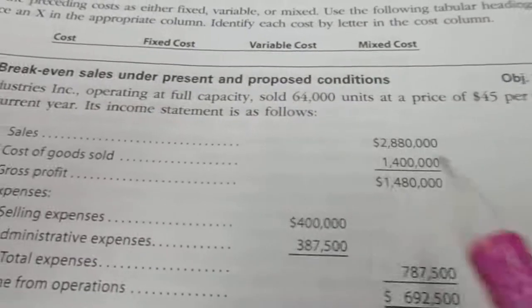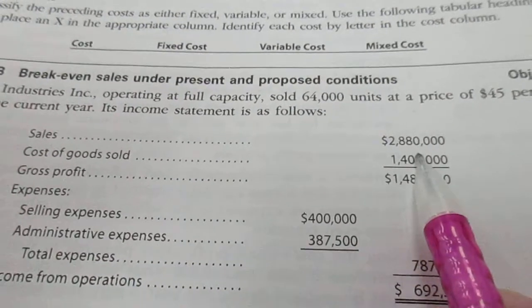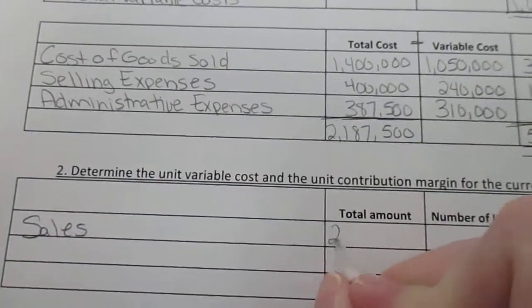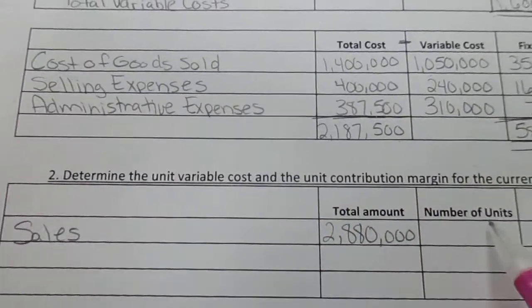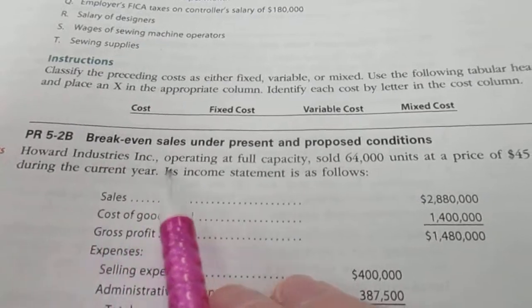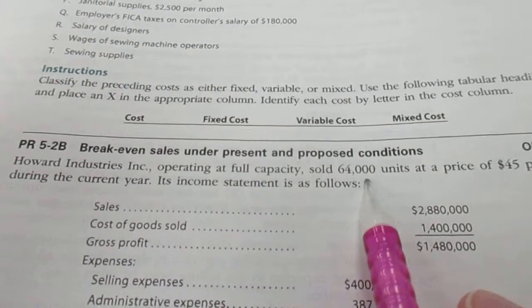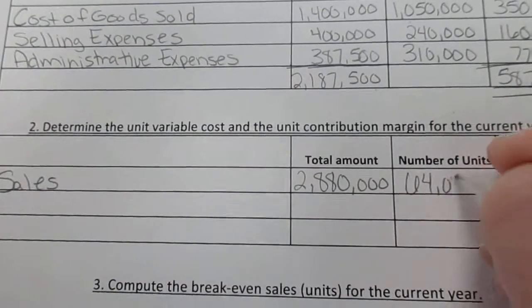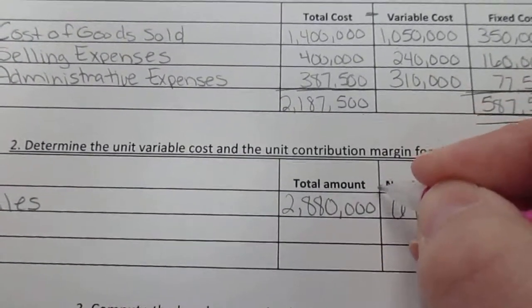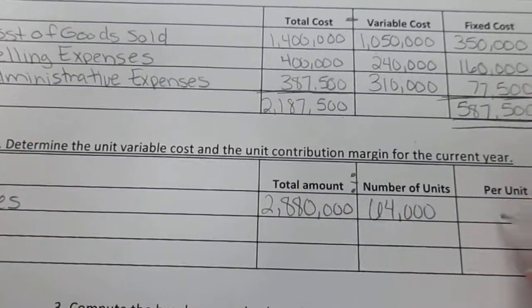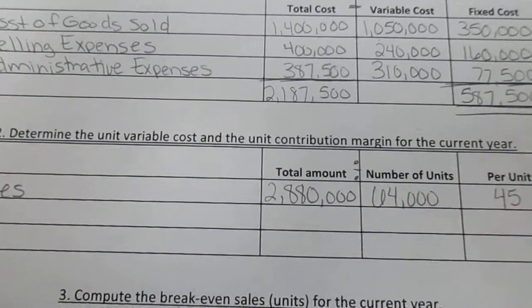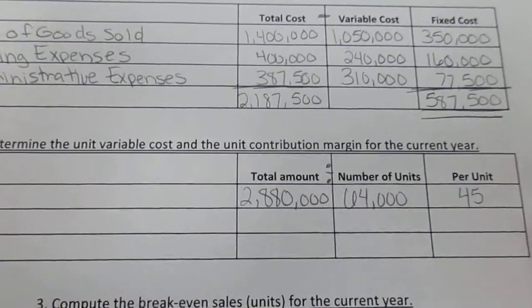Our textbook tells us that our sales were $2,880,000. And our number of units, again, is going to come from our textbook. It tells us that Howard Industries, operating at full capacity, sold 64,000 units. So that's the number we're going to put here. We're then going to divide those two numbers, and we get $45 per unit for sales.